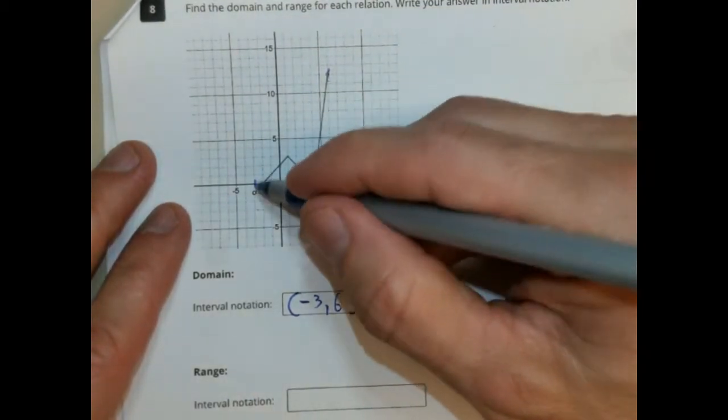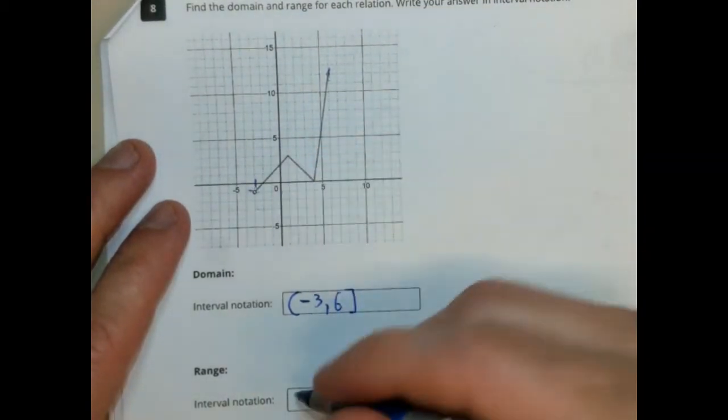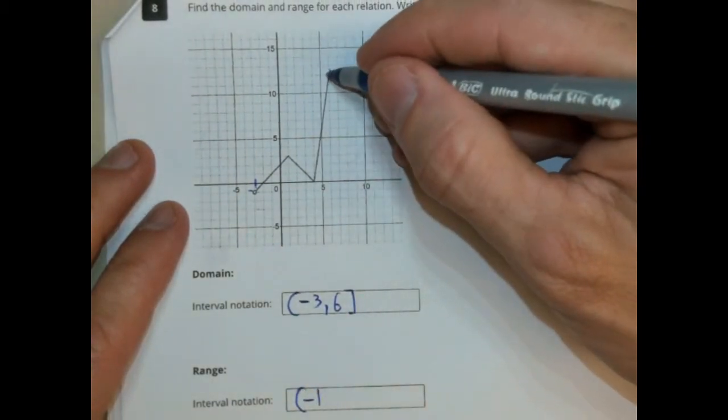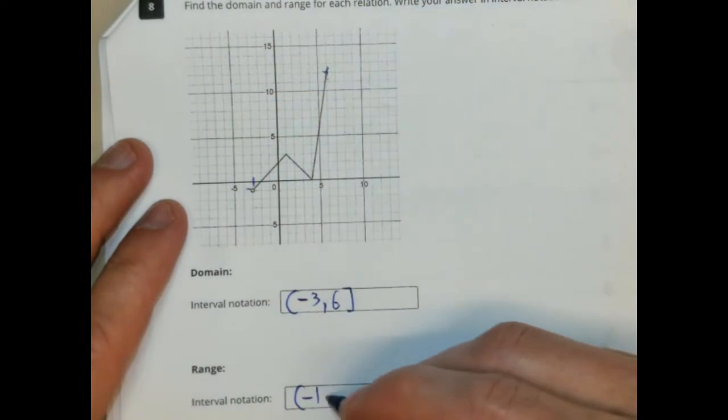The range, so the lowest y value is right here. So it's -1. And again, that's an open circle, so it's parentheses. And our highest y value is all the way up here, which is 12, it looks like. That's a bracket.